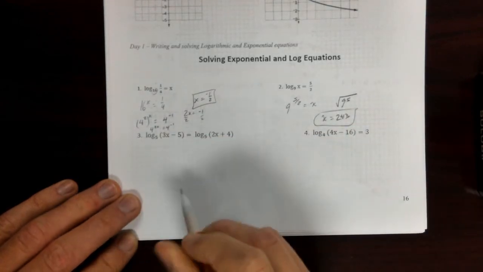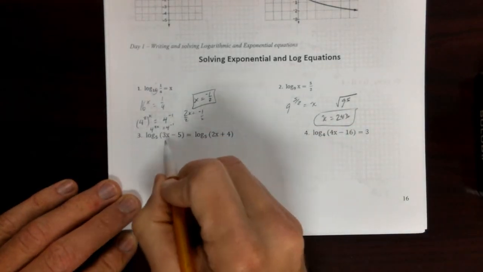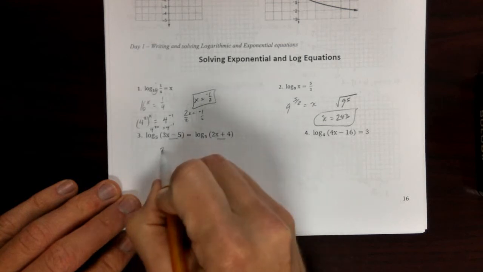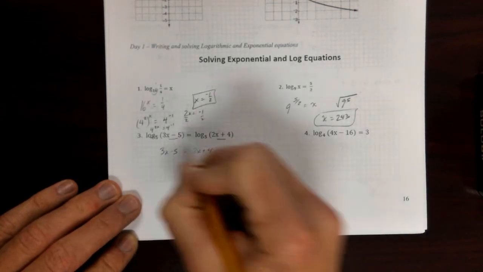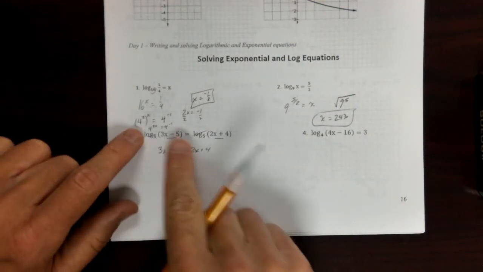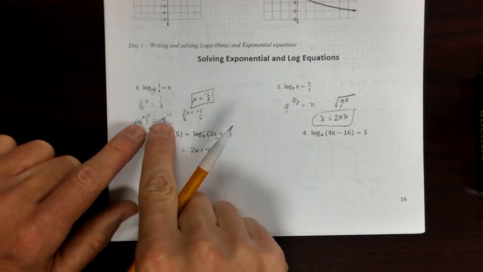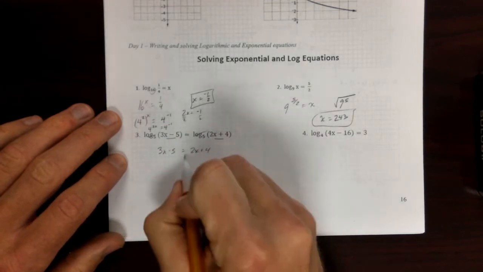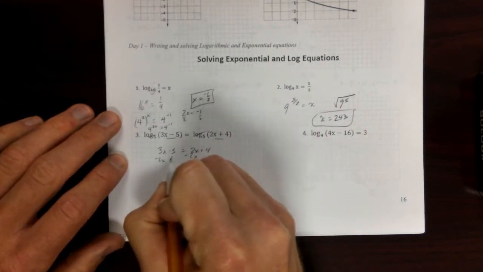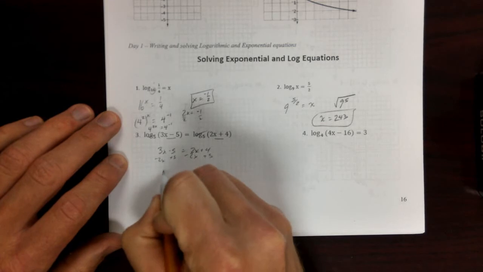Now, number 3, if we have the same log base, we can say this is equal to this, right? So 3x minus 5 is equal to 2x plus 4. The log base 5 and the log base 5 cancel out in the same way that we have the same basis here for an exponential. If we have the same logs, then they cancel out. So now we're solving an equation. We're going to move 2x to this side, we're going to add 5 to this side, and we get x equals 9.